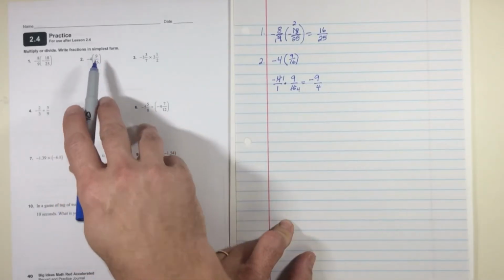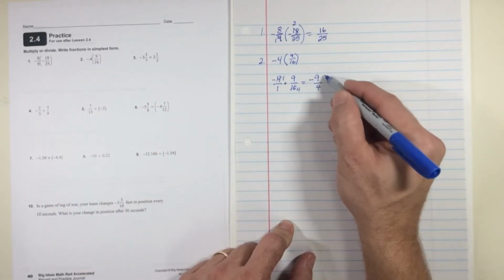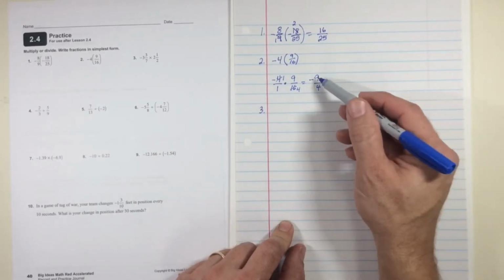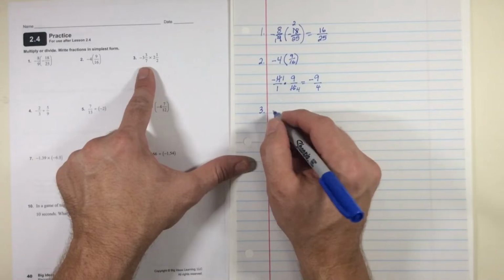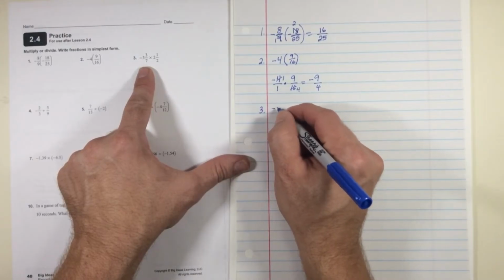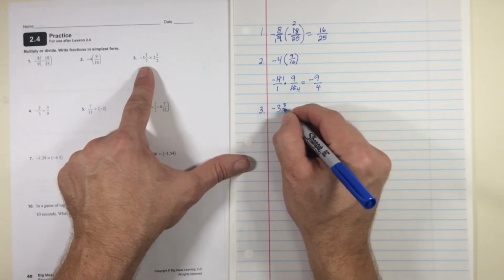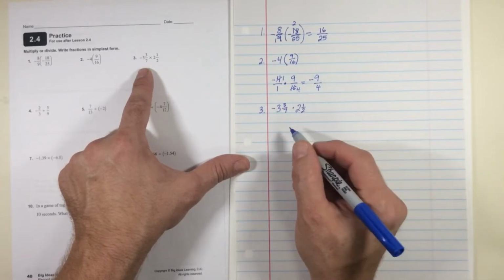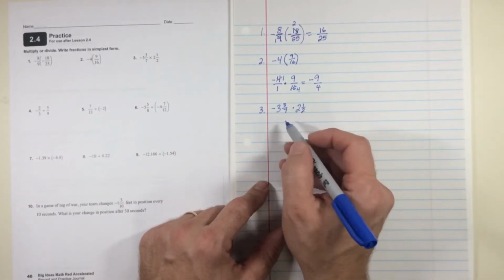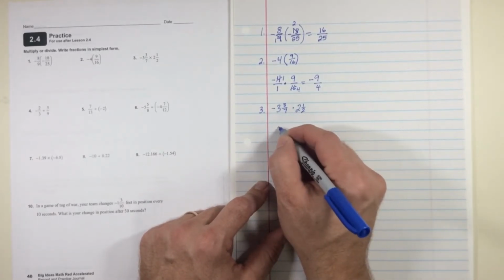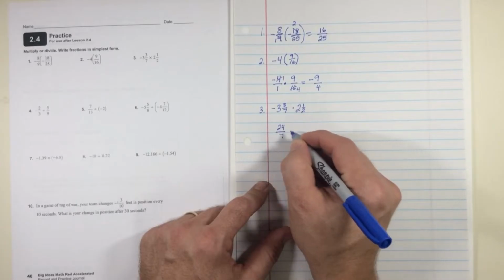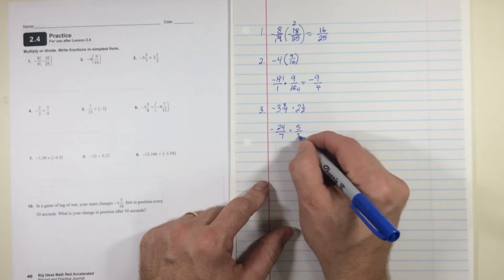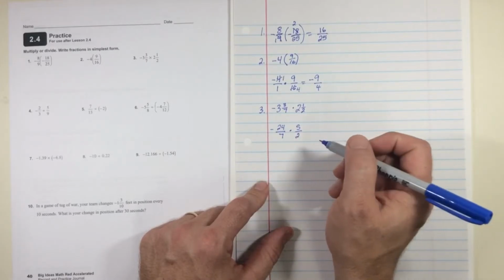And it says simplest form. This is simplified. It's not in a mixed number. That's fine. We can keep it improper fraction as long as it's in simplest form. Here I have negative 3 3/7 times 2 1/2. I'm going to turn it all into fractions here. So 24 over 7, negative of course, and then 5 over 2, positive.